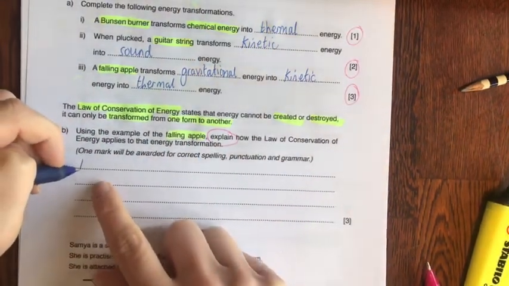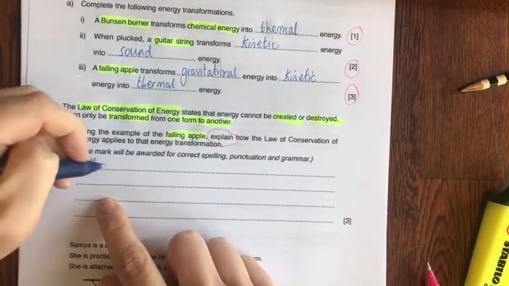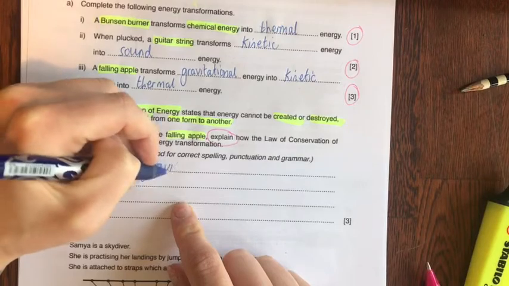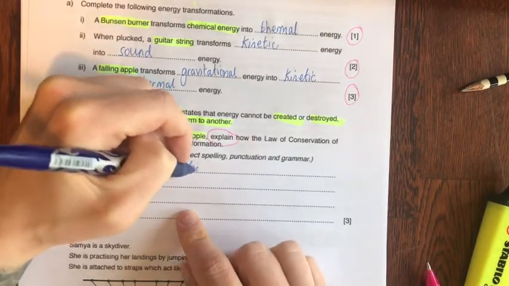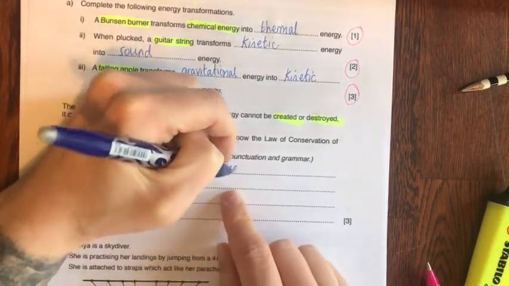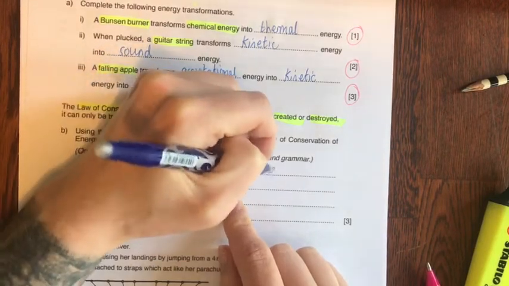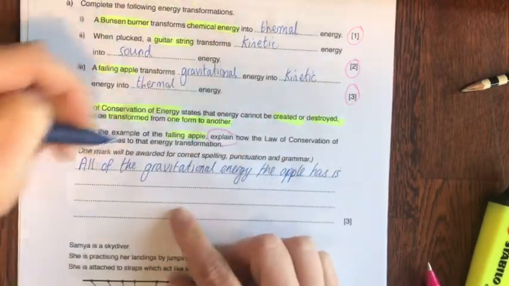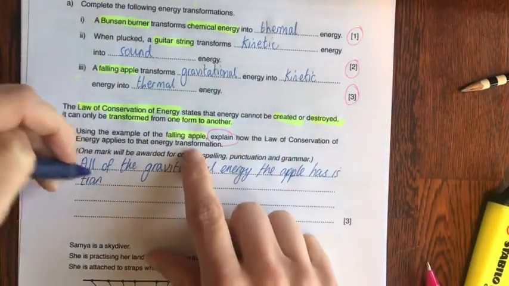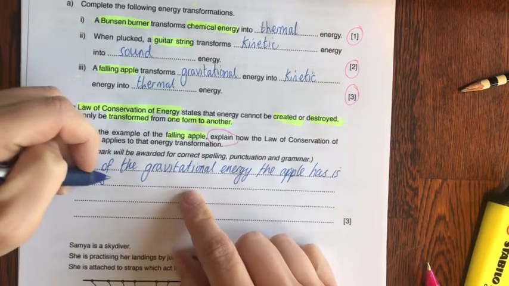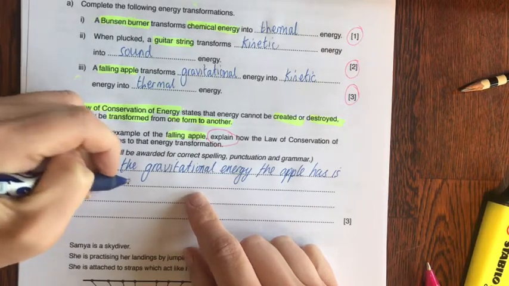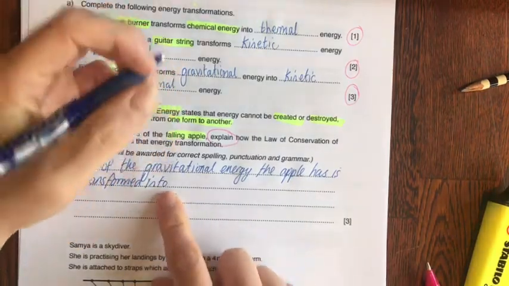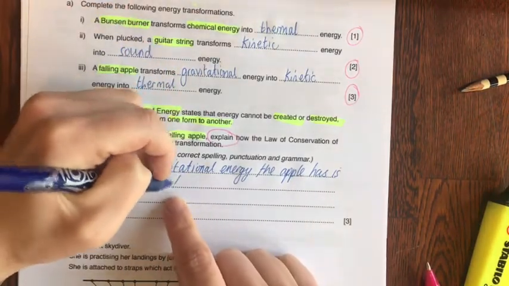Okay, so all of the gravitational energy the apple has is transferred. Oh, they've used transformed, so let's use transformed. Is transformed into kinetic.